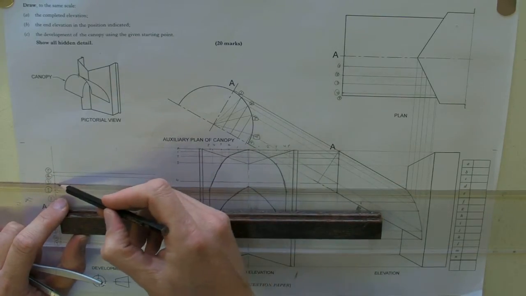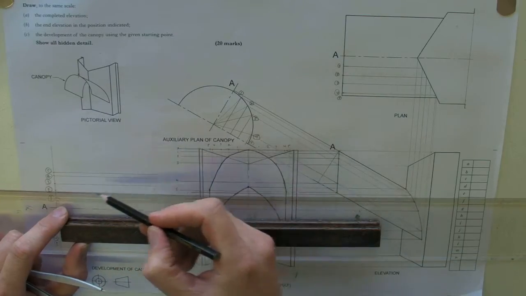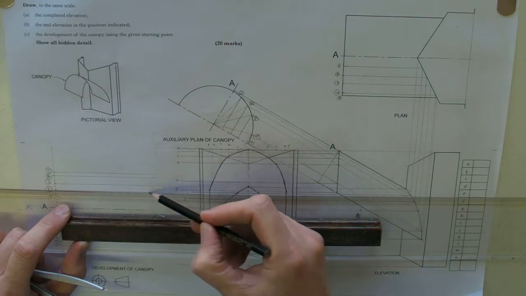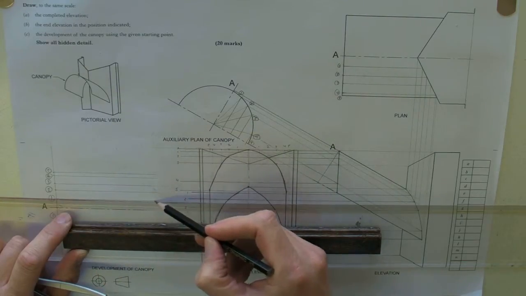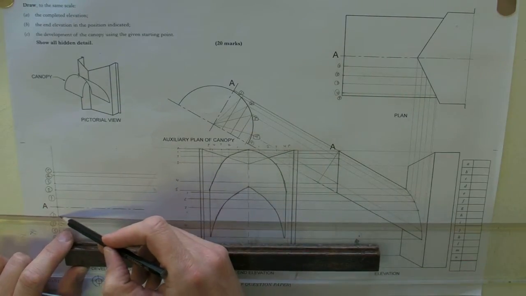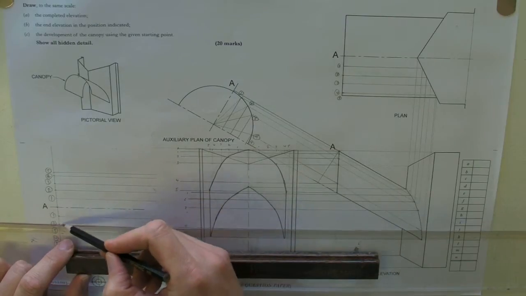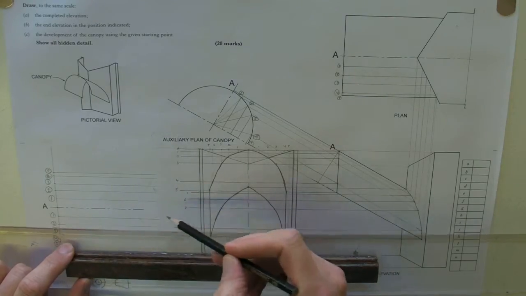Right, I'm just going to extend each of these lines out and build up a grid. Again, just a reminder that on your work this should be nice and light, nothing too heavy at all.